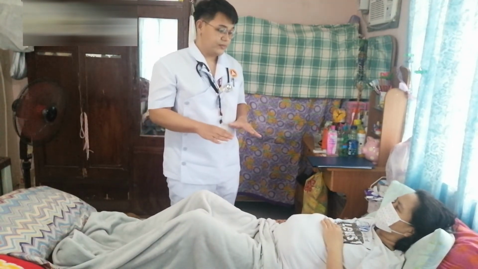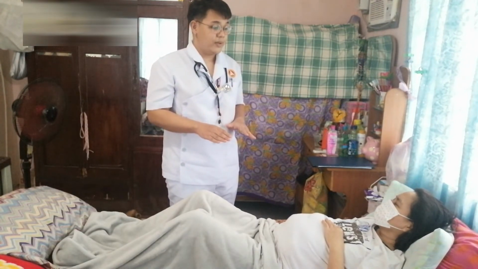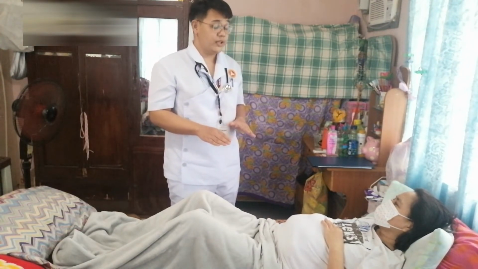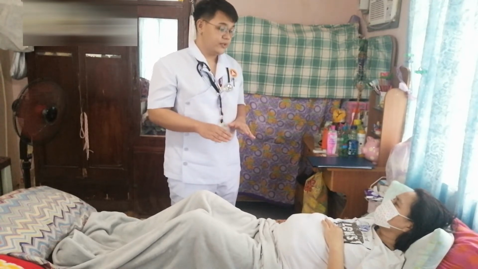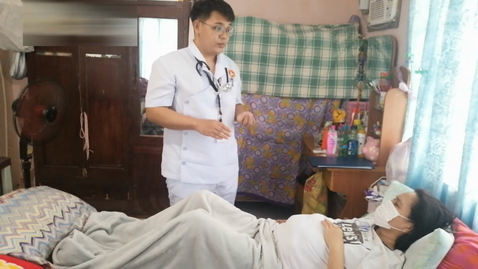Okay, so okay na po ba? Mag-proceed na po tayo sa ating fourth maneuver. Okay, so yung fourth maneuver po natin is tinatawag din po nating pelvic grip. Okay, so ginagawa naman po natin ito para po ma-determine po natin kung yung ulo po ba talaga ni baby is naka-flexion po or naka-extension.